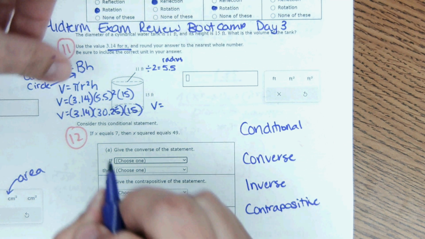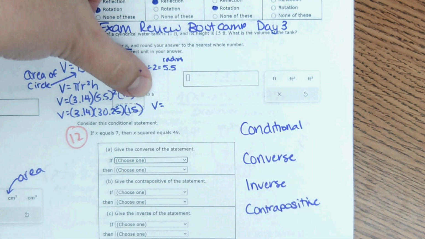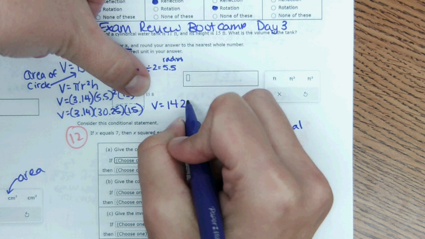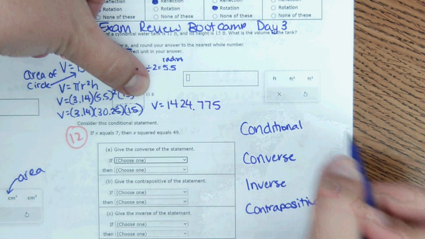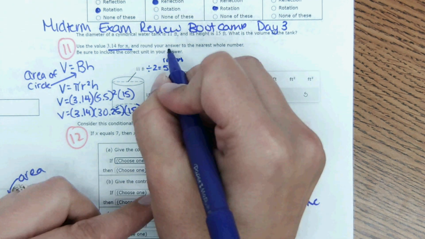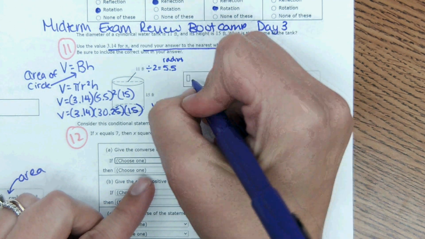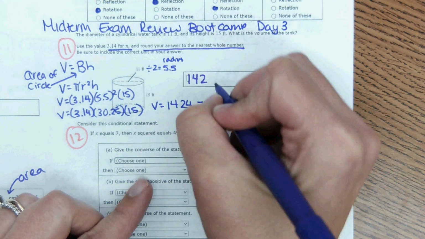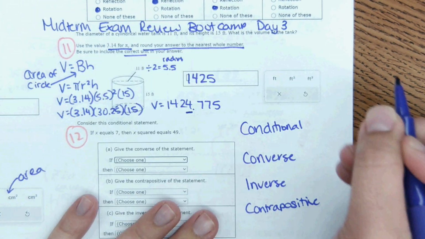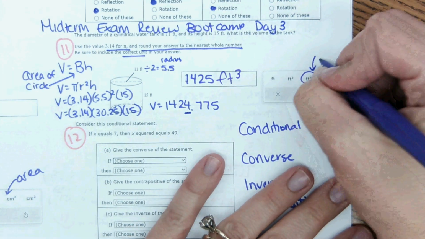Have a good one. Okay, so you're going to multiply these three numbers together in the calculator, and it comes out to 4,775. Okay, and then you're going to look at how the question wants you to round it. It says round your answer to the nearest whole number, so that would be this place here. So we get 1, 4, 2, and this would round up to 5. And then it's important that we choose the correct unit. For volume, it would be feet cubed. So feet cubed for volume.